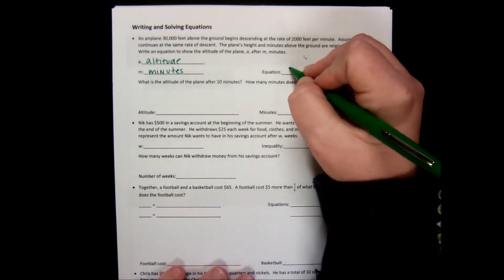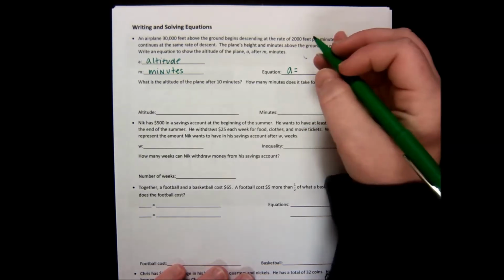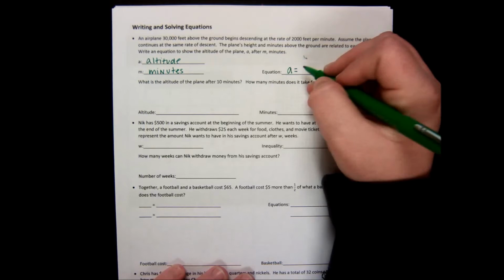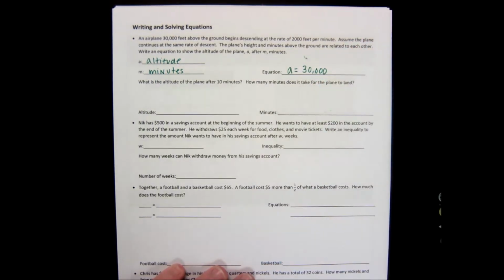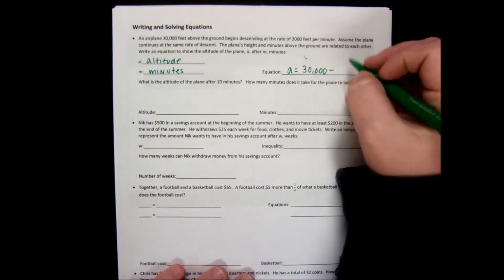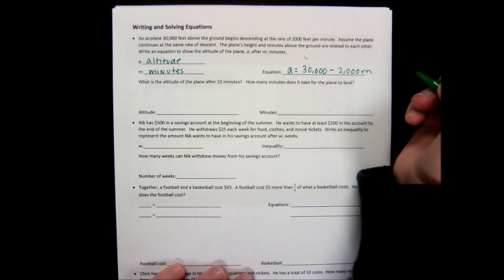So my altitude is equal to, well, the plane's height was 30,000 feet in the air, and it's descending, so descending means going down at a rate of 2,000 feet per minute.